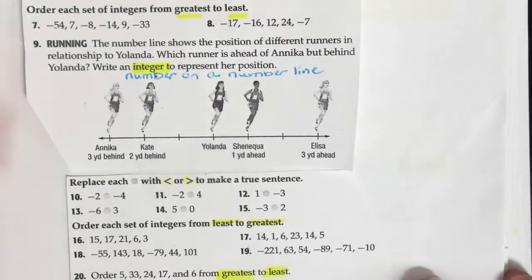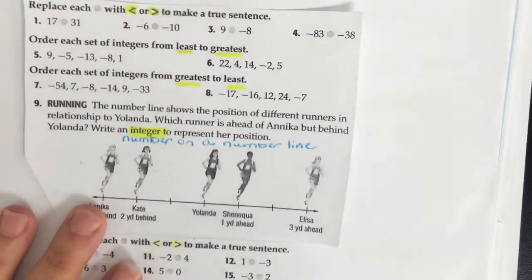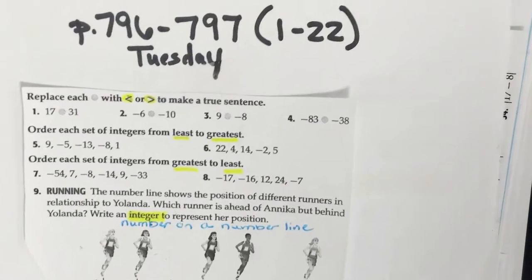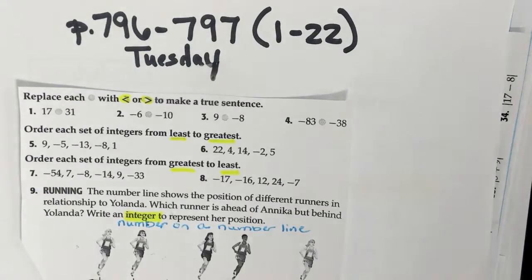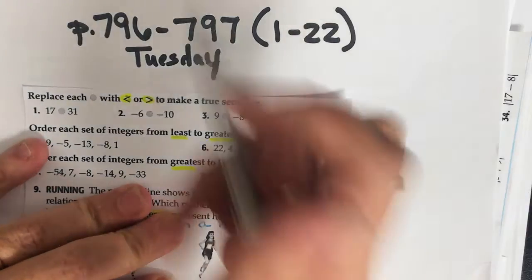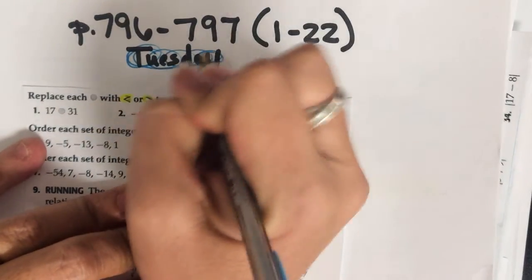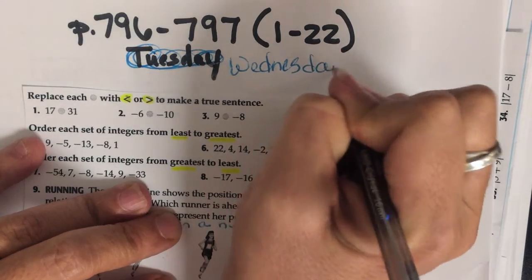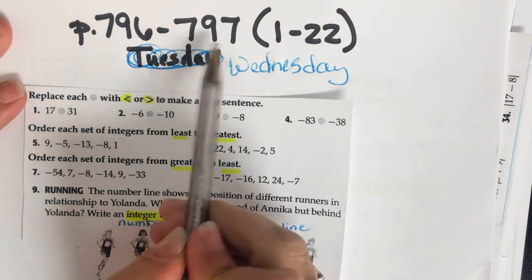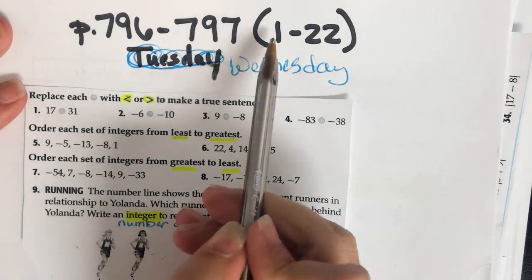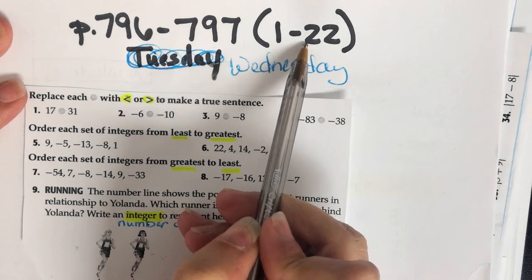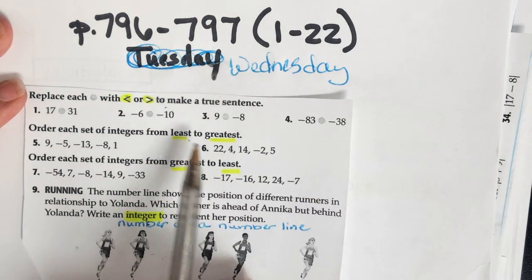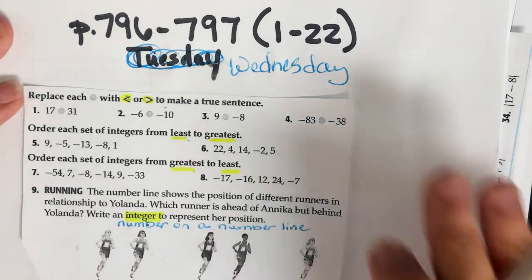If you'd like to just use the back of your paper, that's fine with me. Whoops, I should have put Wednesday. Okay, so tonight's homework is 796 and 797, 1 through 22. You've got to read the words, like what we've been doing.